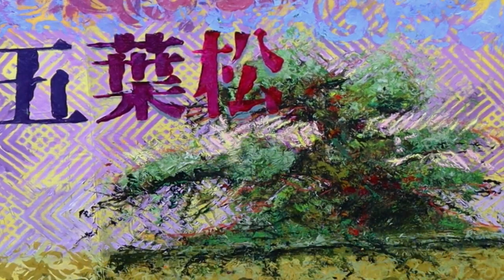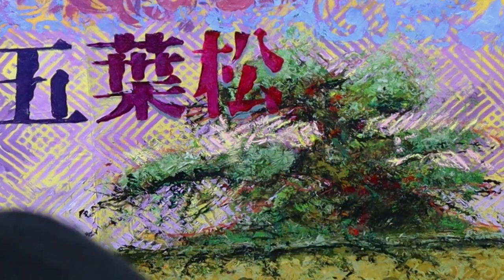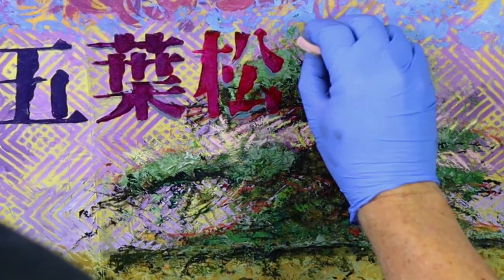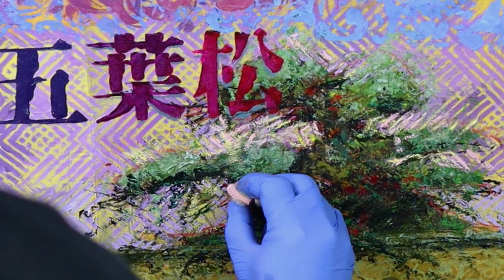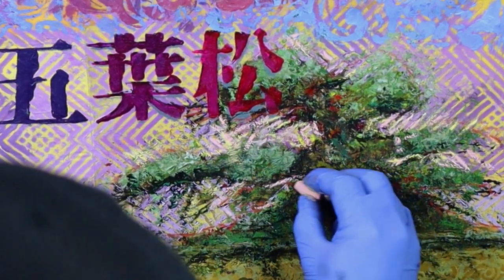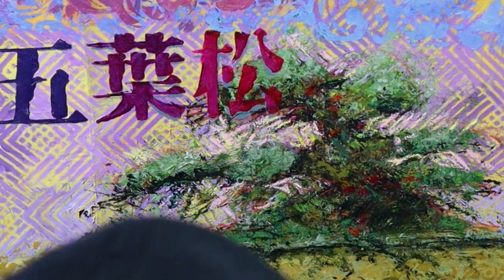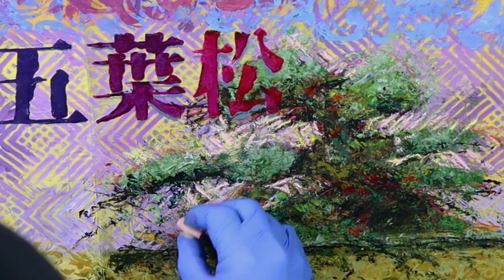Sometimes it's better to actually work with negative space around your image than working with a positive space. This area really got messed up.